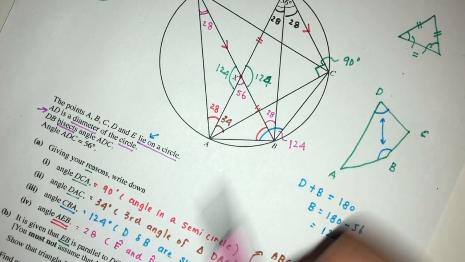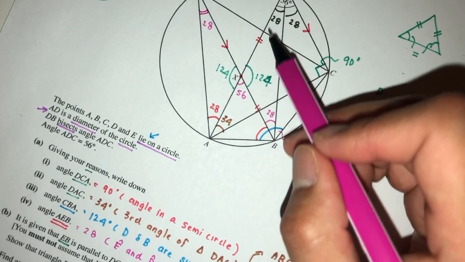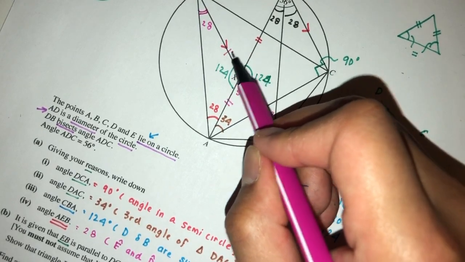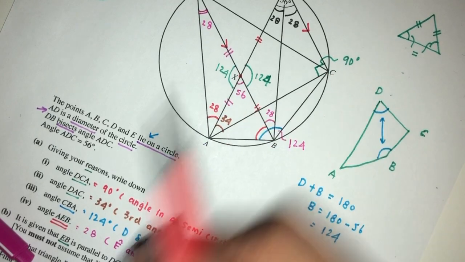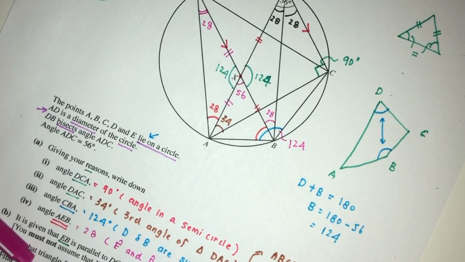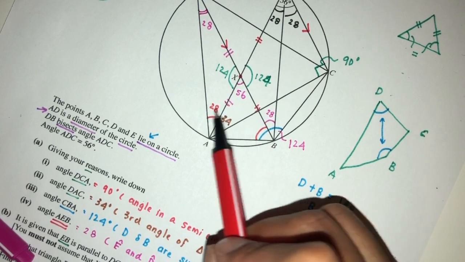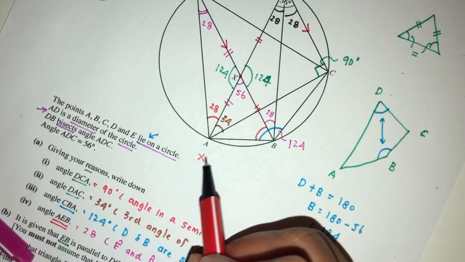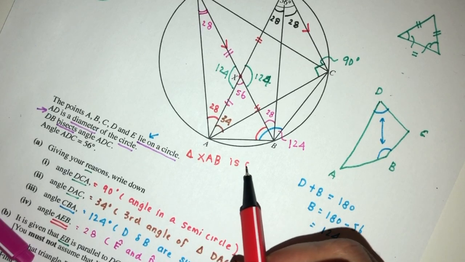This is 28. And we know that this and this are the same, which means this and this are also the same. Why? Because if this is 28, this also has to be 28. So now by looking at this, we understand that these two are the same, according to what we have derived. So we have derived that XBA, the triangle, is an isosceles triangle.